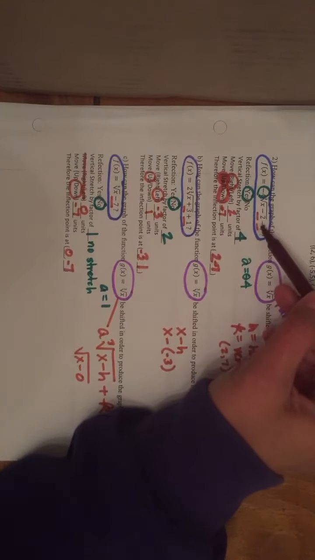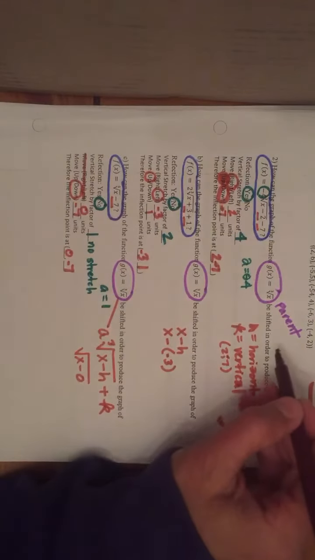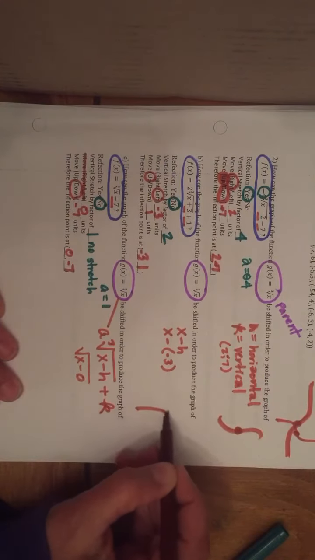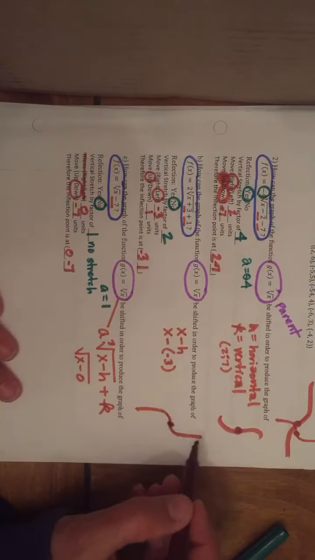Oops, made a mistake there. It's going to move down. The k value is negative 7, so you're just going to move down. So your point of inflection is 2, negative 7. And remember, your inflection point is the point on the graph where the graph changes direction or changes behavior. So if I were looking at a cubic function, for example, if I drew one down here, if I look at a function like this, that's your inflection point. That's where the function changes direction and changes behavior.